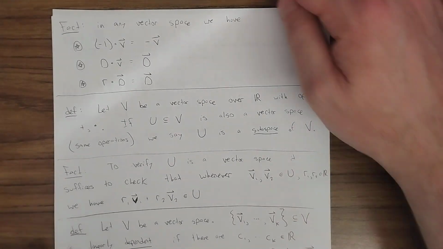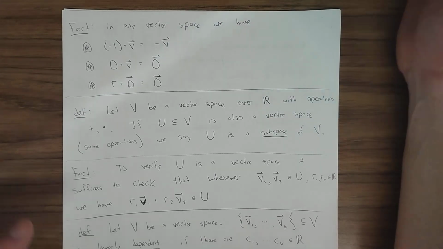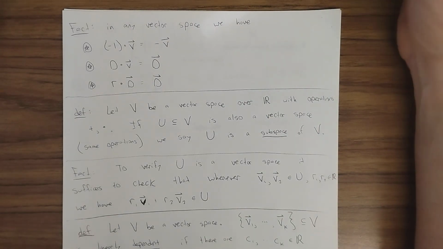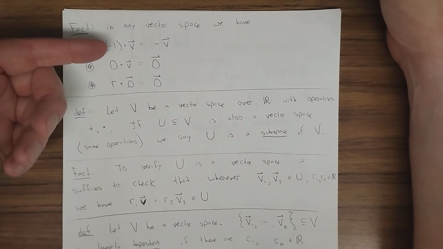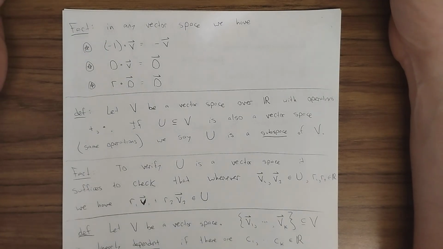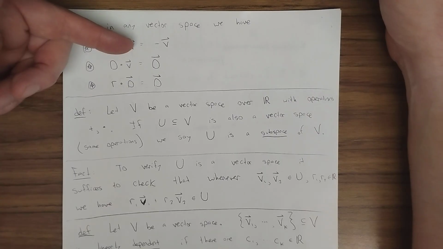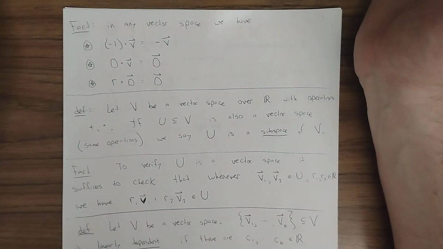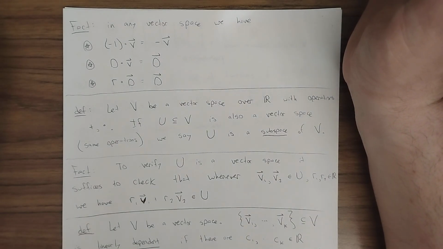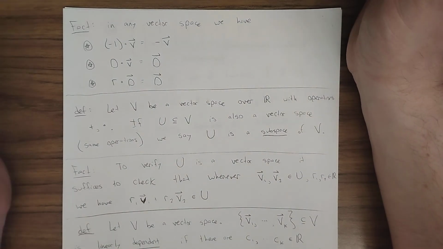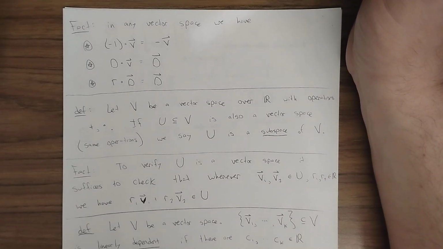So back to general vector spaces. Here's a couple of facts that just follow from the definition of a vector space. -1 is a scalar. If I take that scalar times v, I get this thing that we called negative v, which we also call the additive inverse of v. 0 is also a scalar.